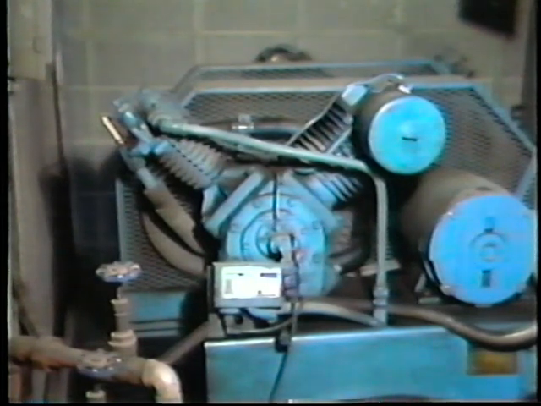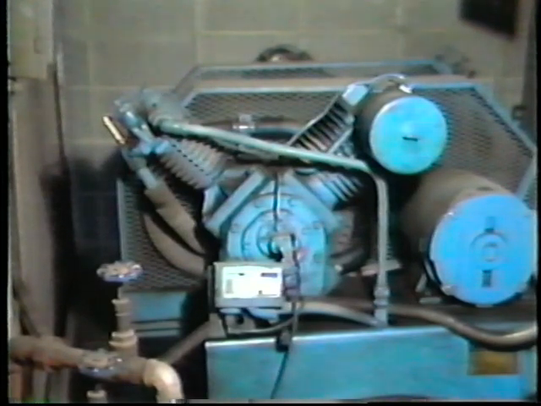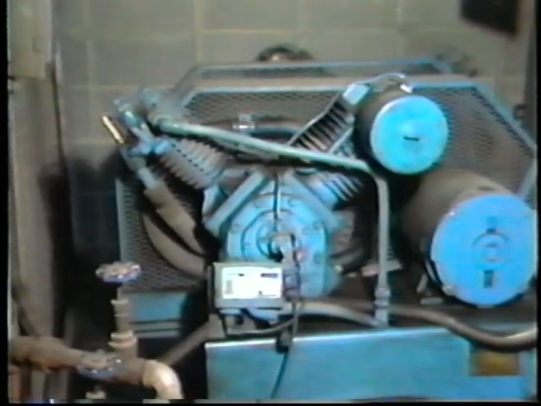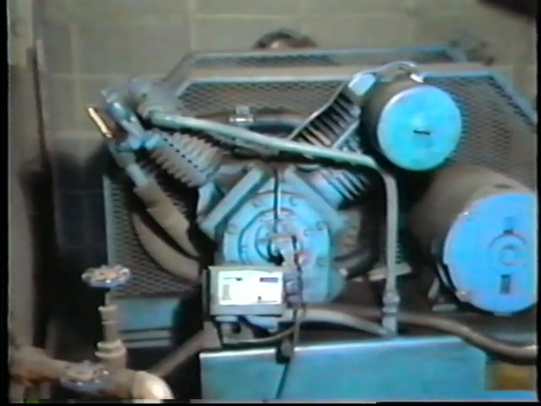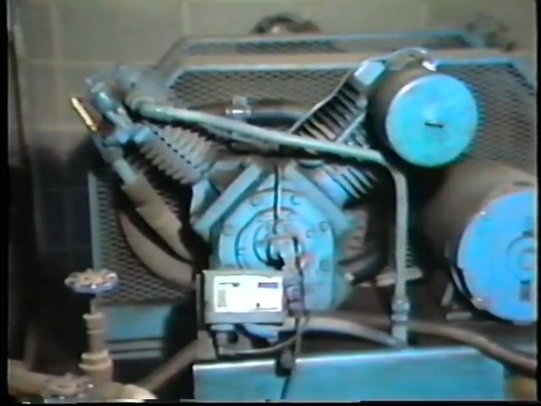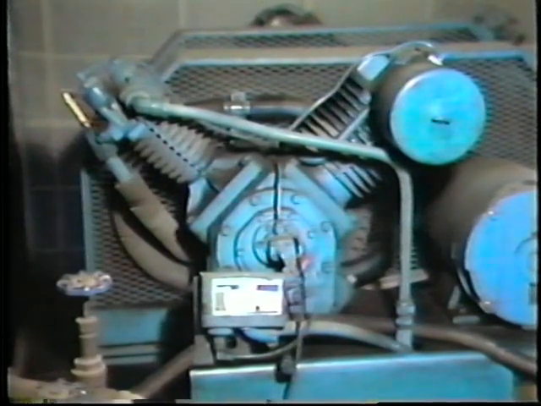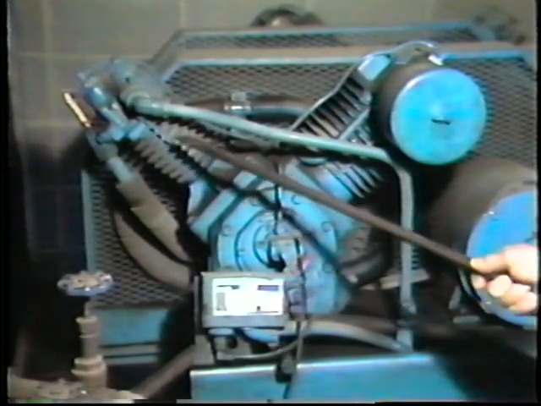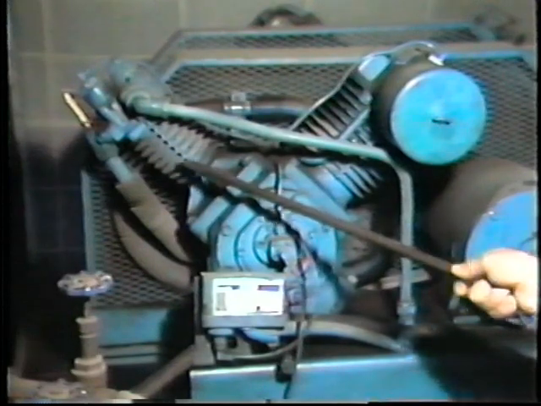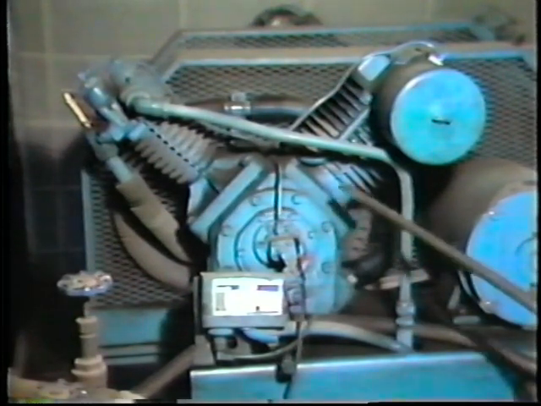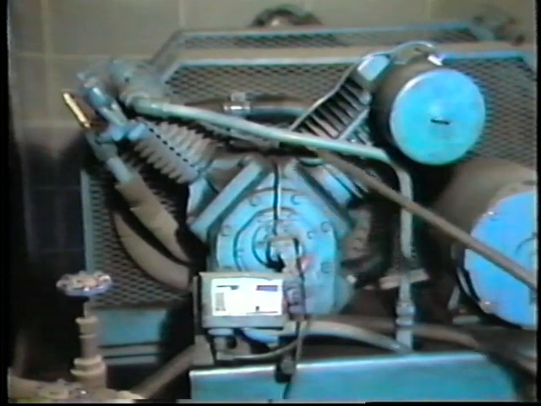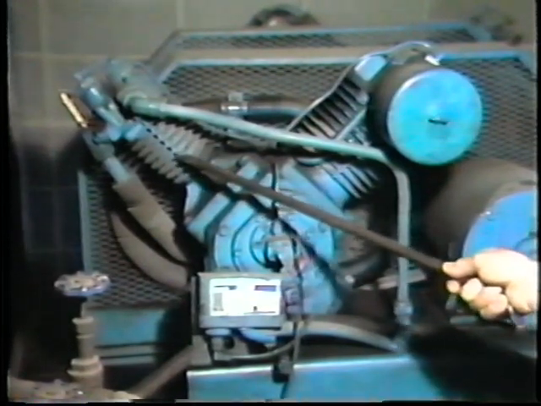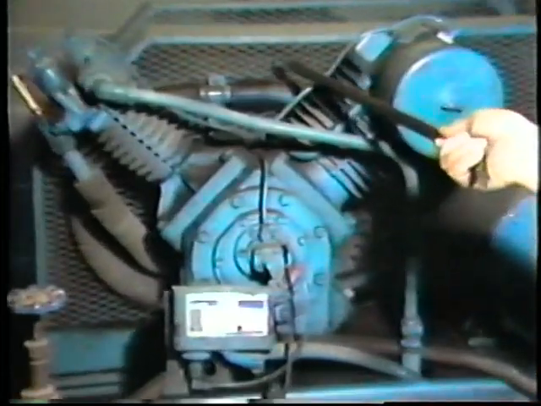For high pressures, it is more efficient to compress a gas in several stages rather than try to do it all at one time. One fairly common unit that will do this job for us is the two-stage piston compressor you see here. Basically, it consists of two piston-type compressors, one large and one small, connected to the same crankshaft.